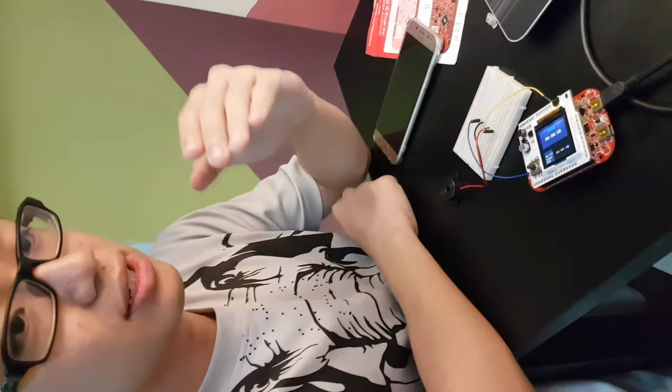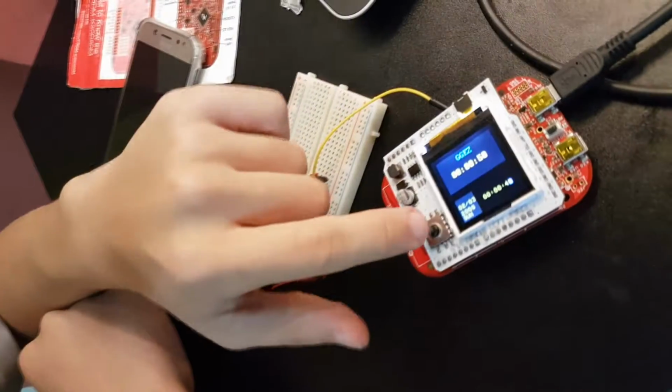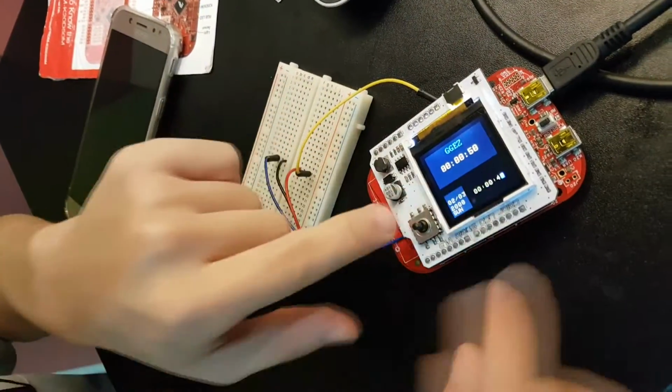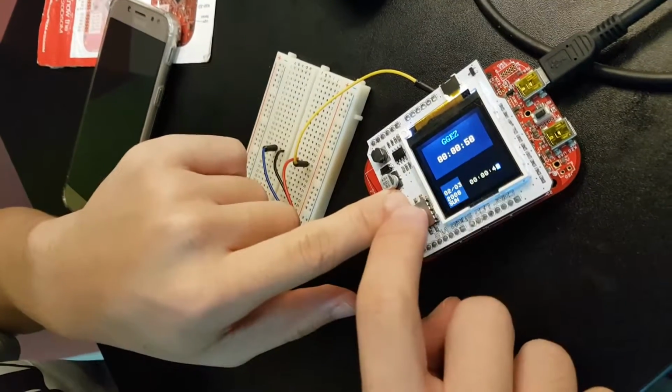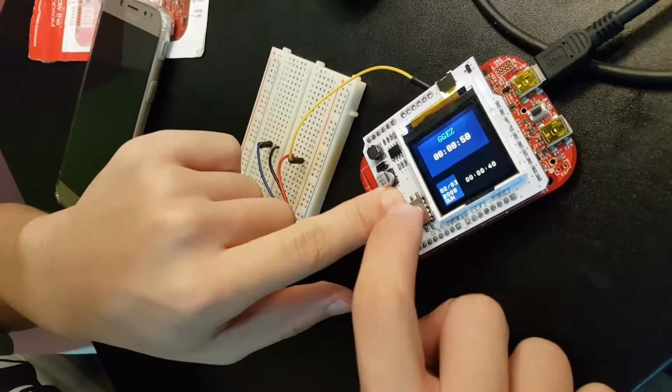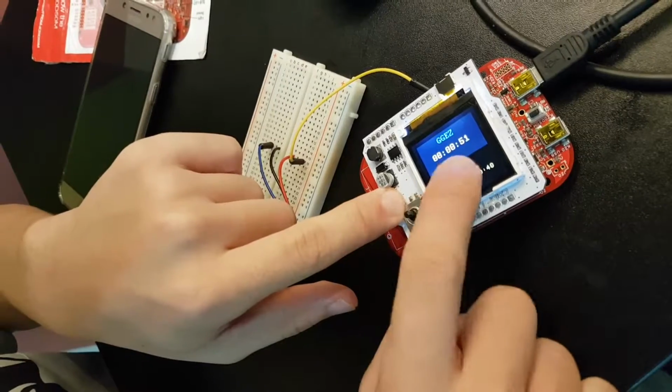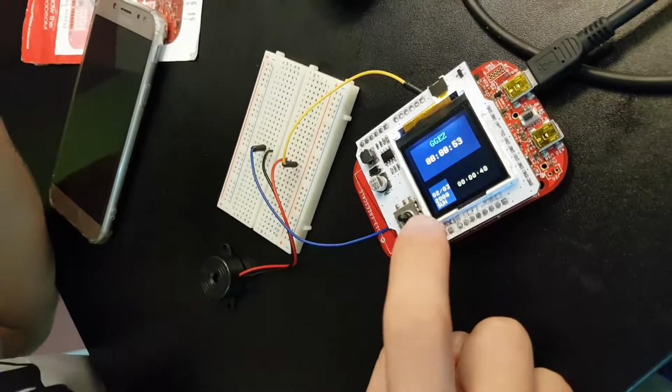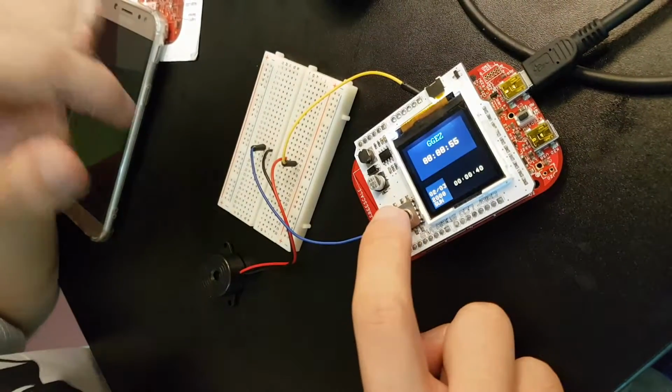So most of the time, the controller will be running the clock until you go into configuration mode, which is by pressing the center button. This is in configuration mode. As you can see, the cursor is here, but once I go into the running mode, it will just keep running until you do something to it.